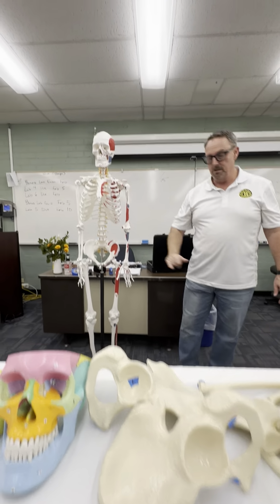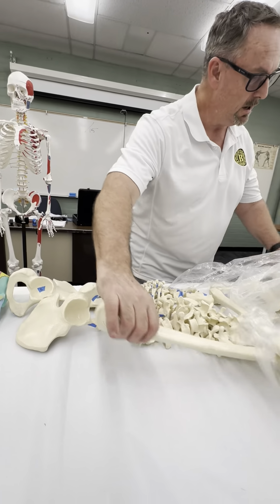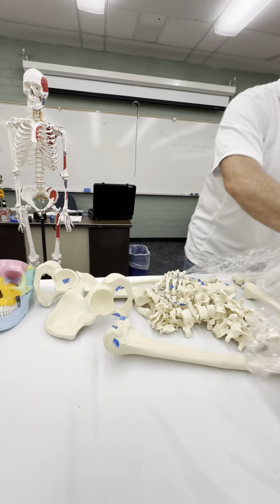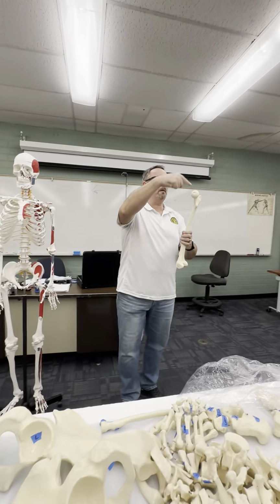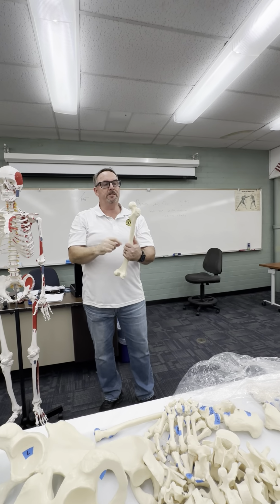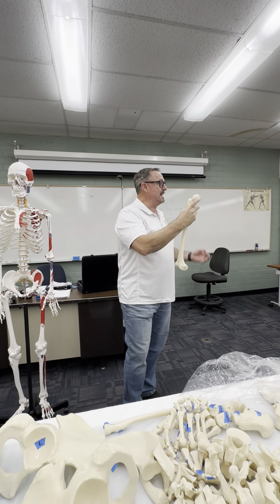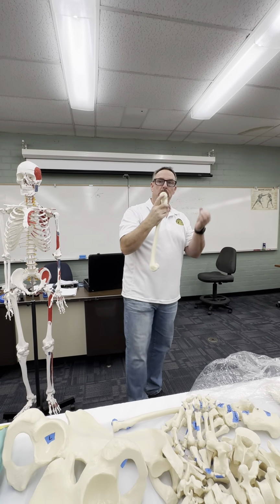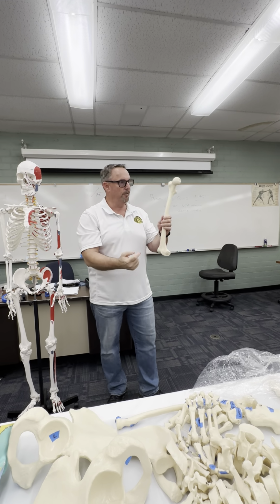Moving down. Femur. Here we go. Do we have a clean femur? We do. All right, here we go. Femur. Starting at the top. What is this one? Head. The head. Sometimes I ask this little indentation. It's got the same name as the indentation on the back of your eye called the fovea. There's a little indentation. It's called the fovea.